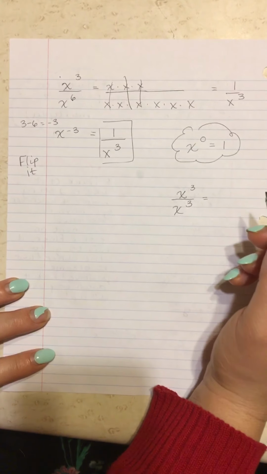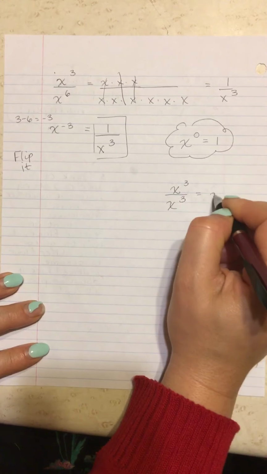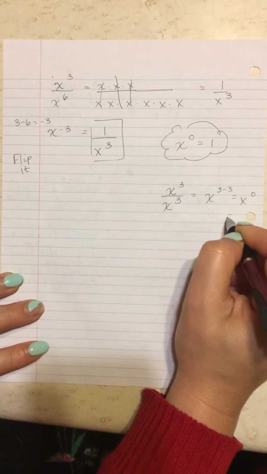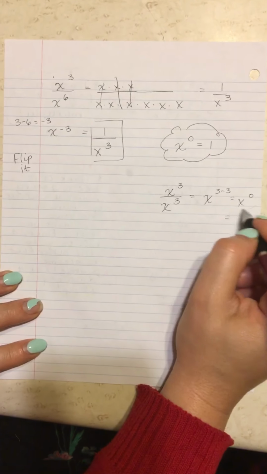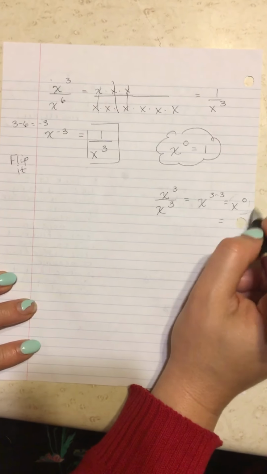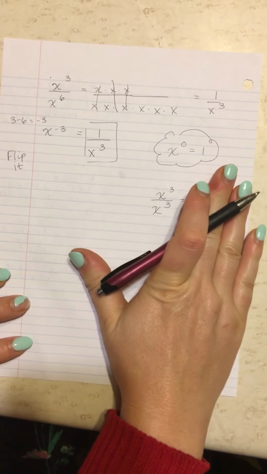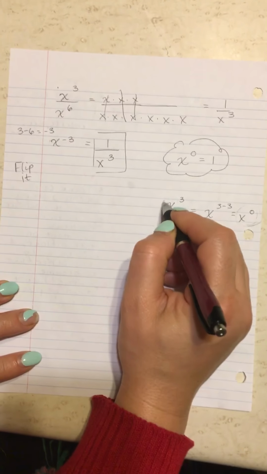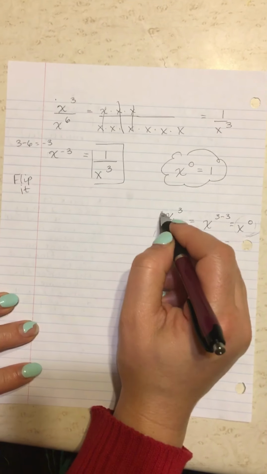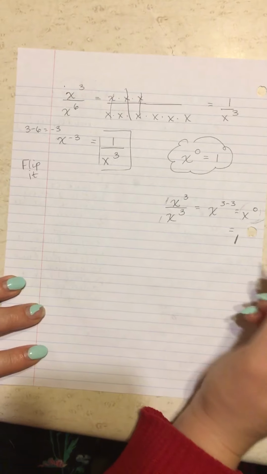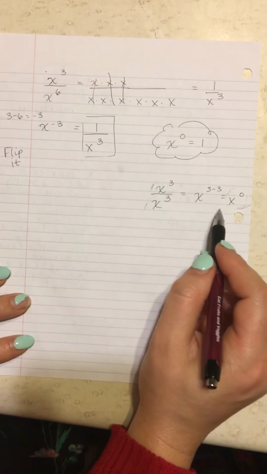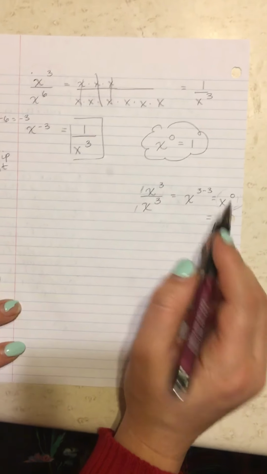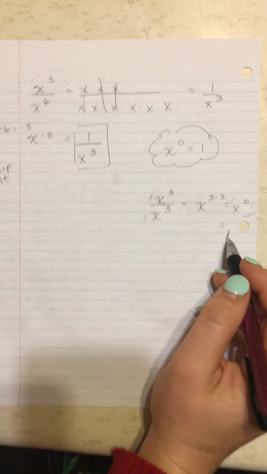Well, if we looked at our power rules, we know this would become x, and then 3 minus 3 will be x to the 0 power, which means there is nothing there. X to the 0 power is nothing. So there is no x now. But remember, in front of our variable, we have a 1 and a 1. 1 divided by 1 just becomes 1. So that's why the answer just becomes 1. So anything to the 0 power just actually equals 1.